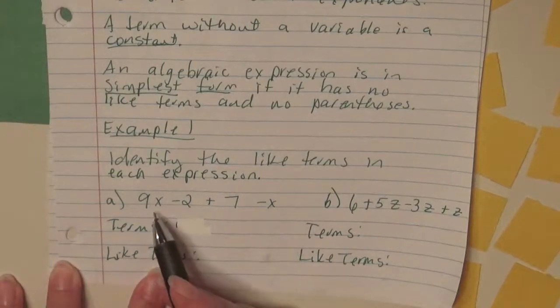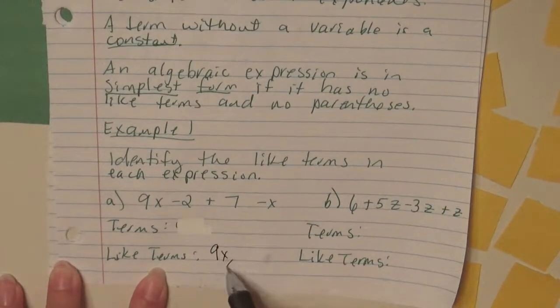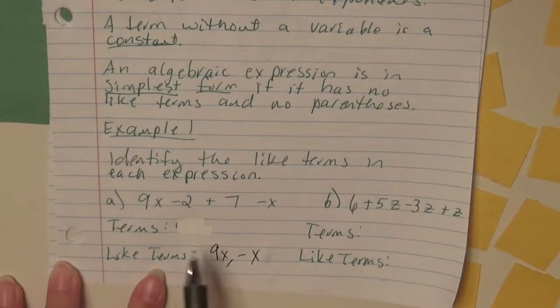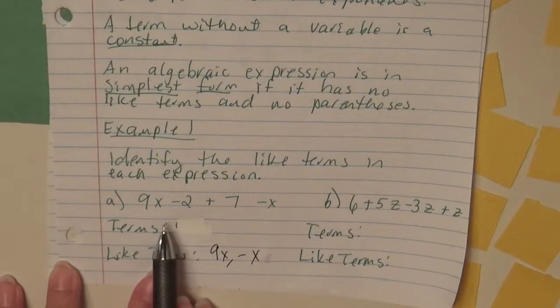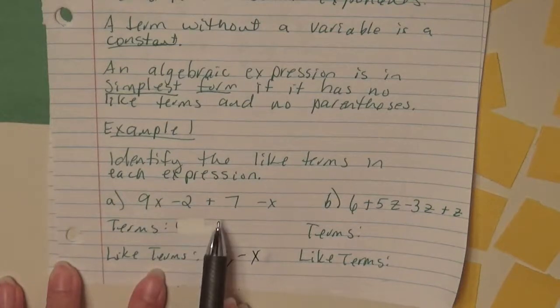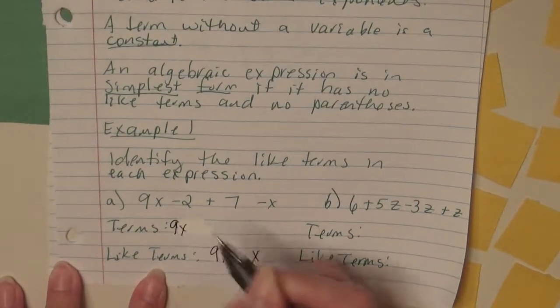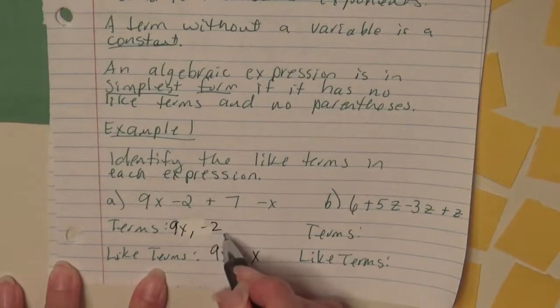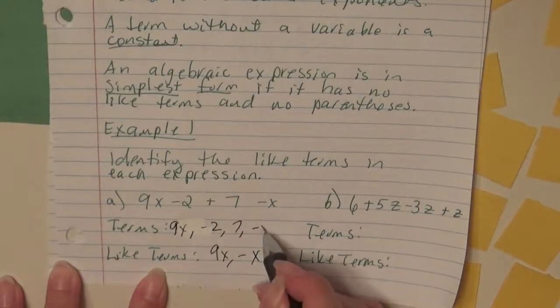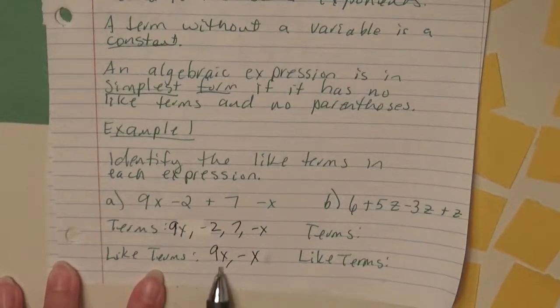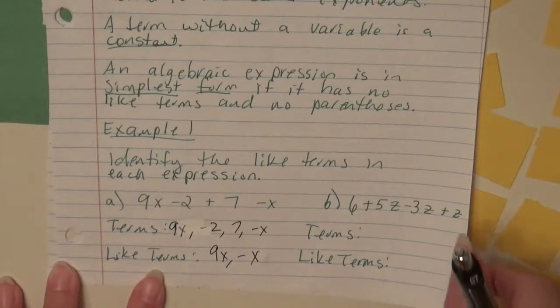When it says terms, it's asking me for all of the things that I see that are separated by plus or minus. So the 9x, the negative 2, the 7, and the negative x, they're all considered terms. The like terms are the 9x and the negative x.